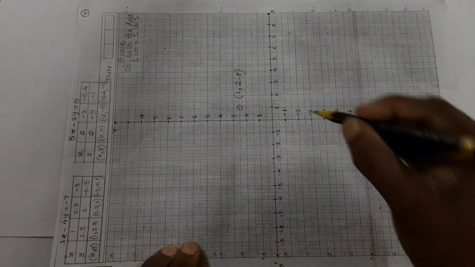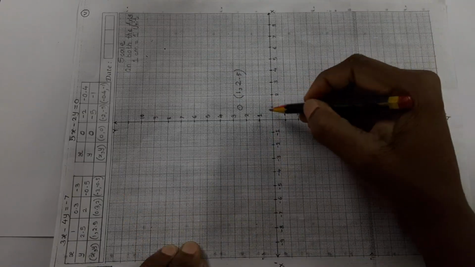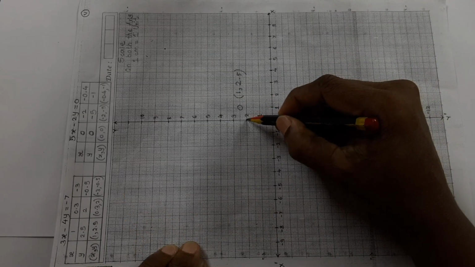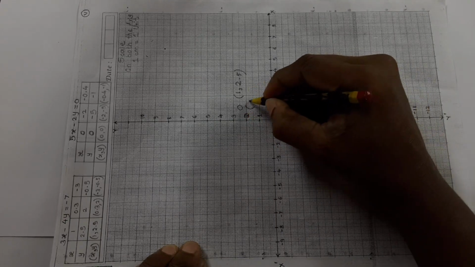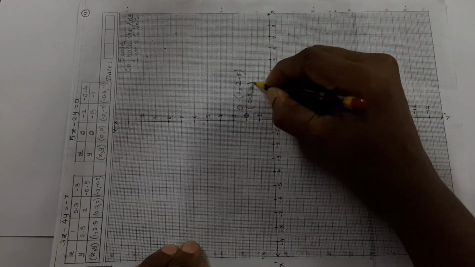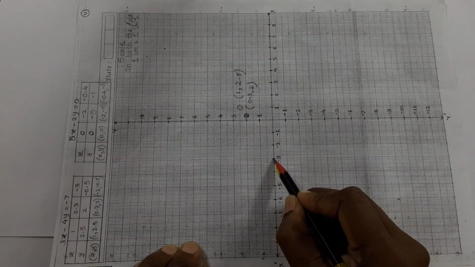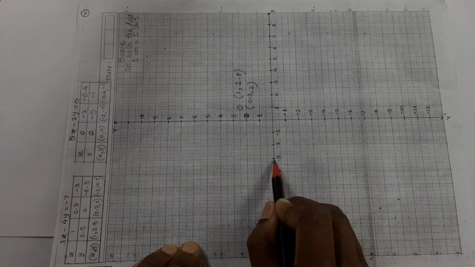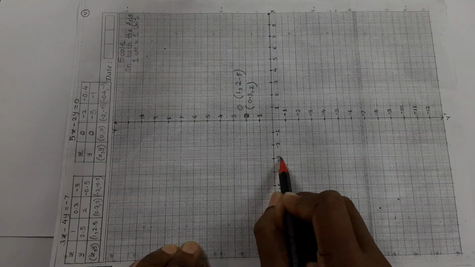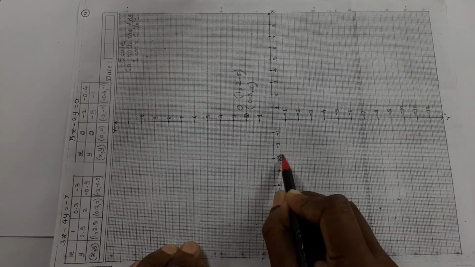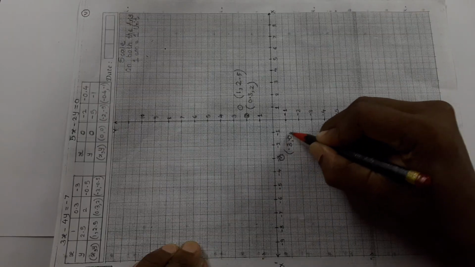Then (0.3, 2). Here 0.3 is on the third line, and then 2 is here, on the 1, 2, 3, on the third line. Okay, so now here students, this is the position of (0.3, 2). Then here students (minus 3, minus 0.5). This is on the x-axis minus 3 and on the y-axis minus 0.5. So this is the position of the coordinate (minus 3, minus 0.5).